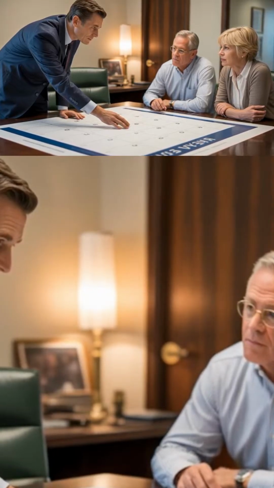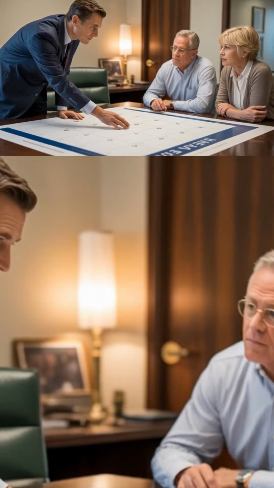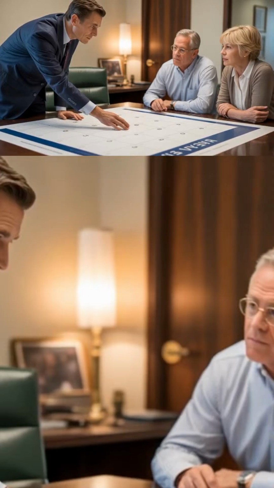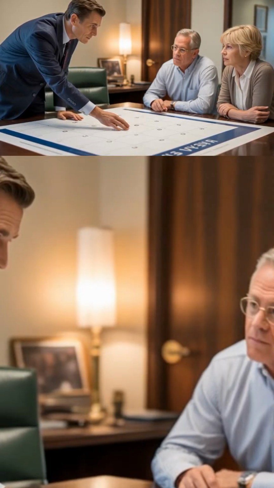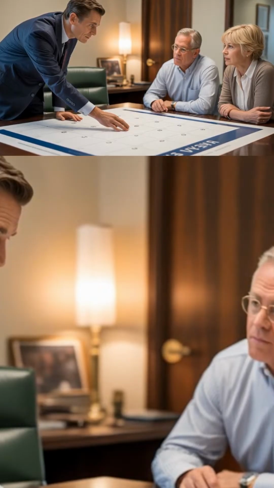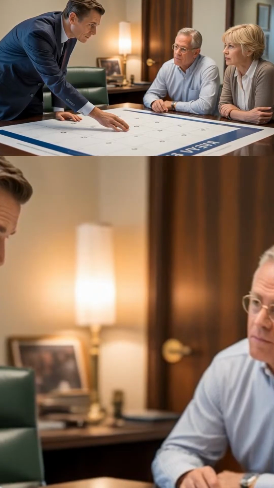This is where the wealthy have always had an advantage. They plan early, they plan comprehensively, and they work with professionals who understand these complex rules. But these strategies aren't reserved for the ultra-rich. Middle-class families can implement many of these same techniques with proper guidance and sufficient lead time.